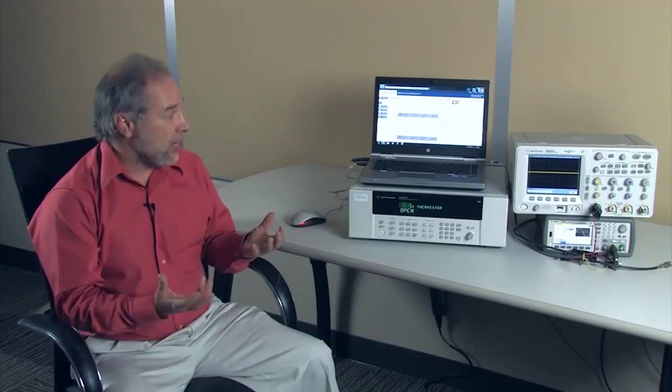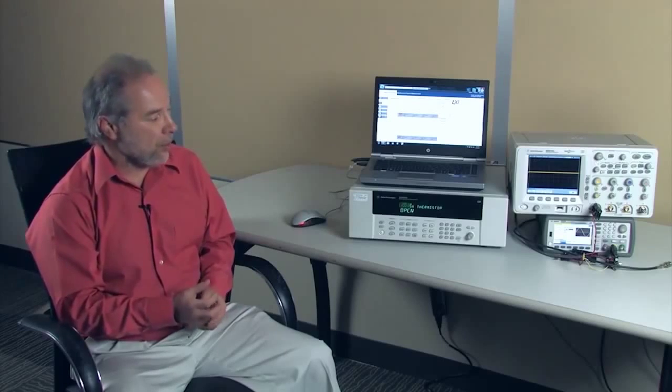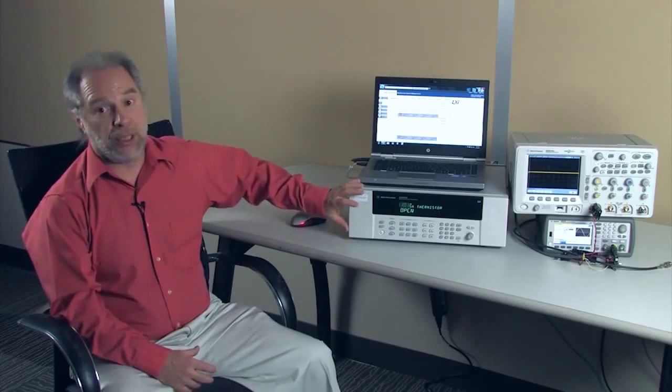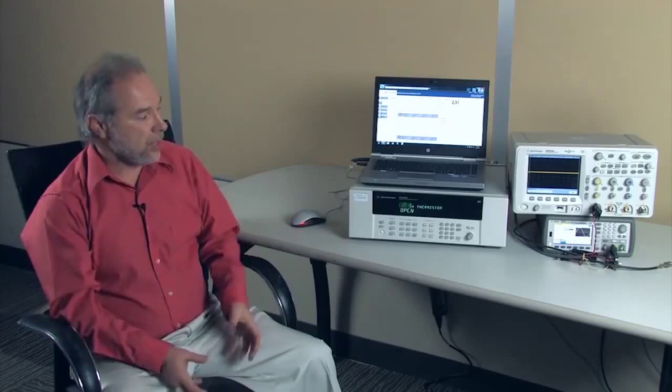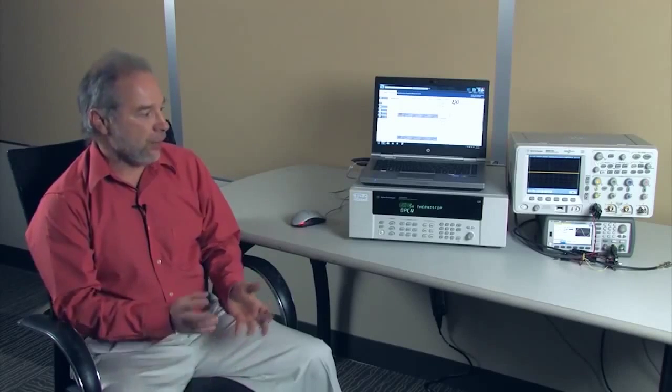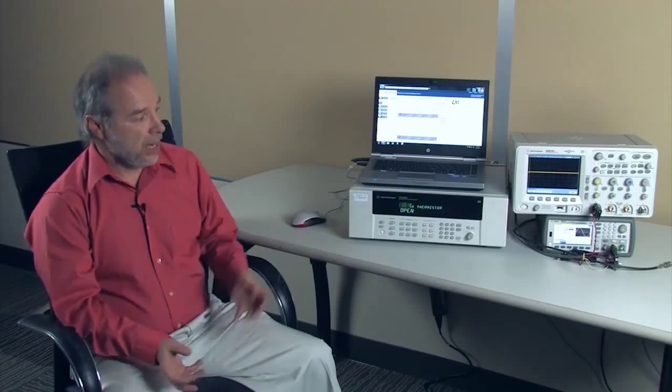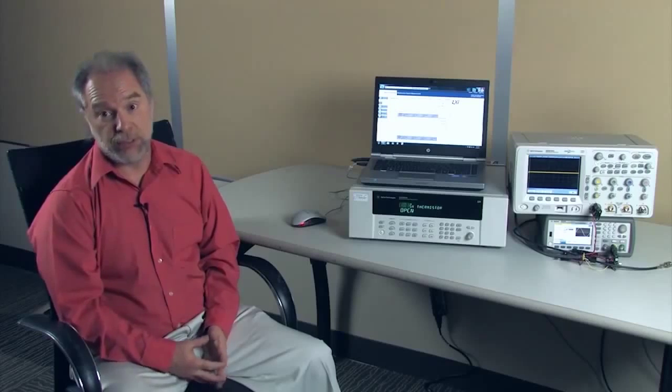So that's the highlight of this analog bus: it really expands the capabilities of the 34980, and this can take the place of a lot of difficult cabling in a large test rack. You can simplify your cabling and provide different signal sources and different signal measurement devices.